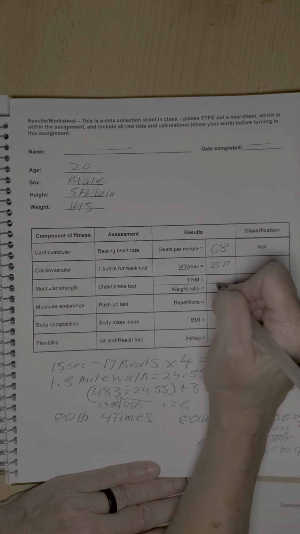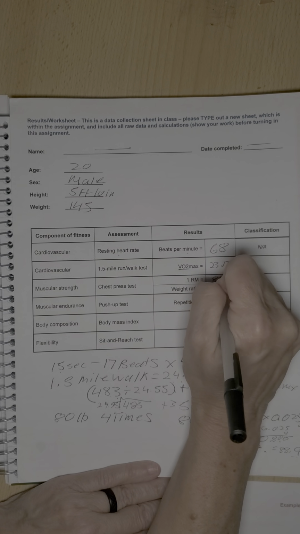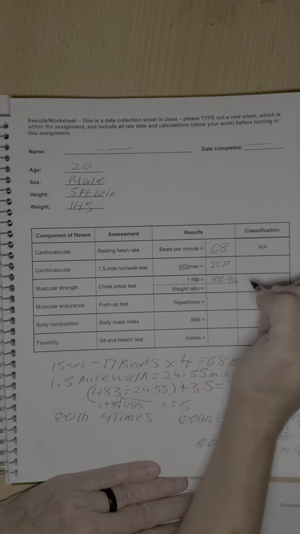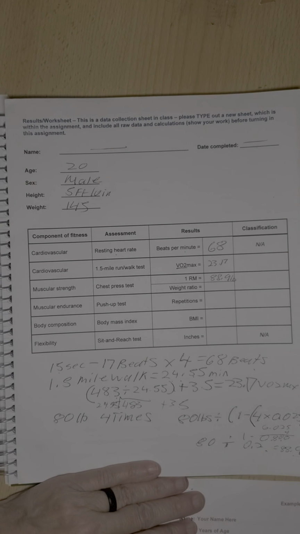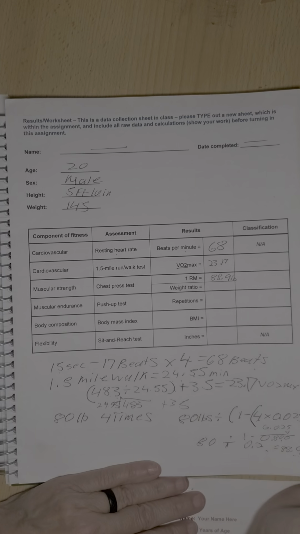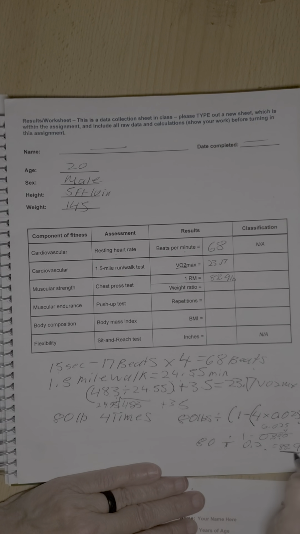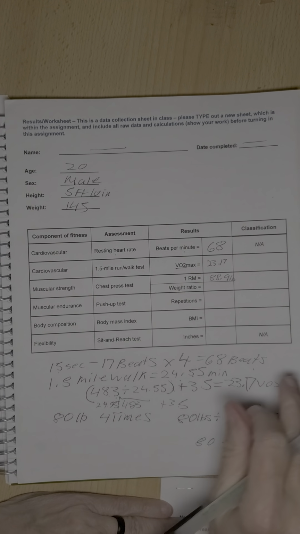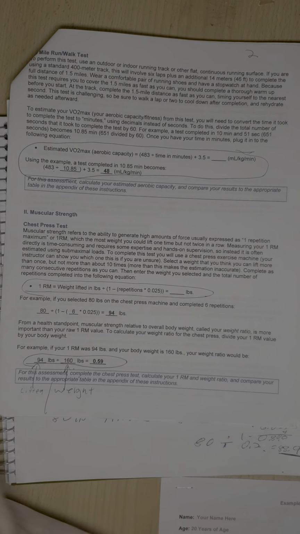So then I would write the 88.9 pounds, which is the maximum amount he can lift for a chest press 1 time before he gets fatigued.